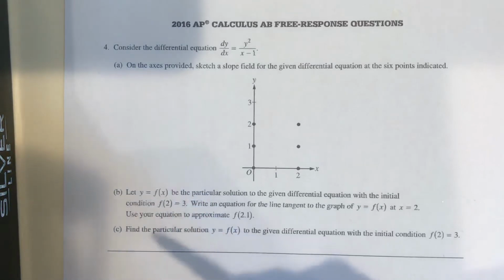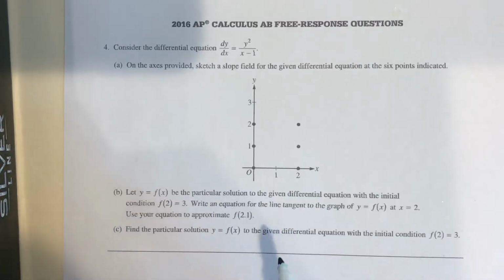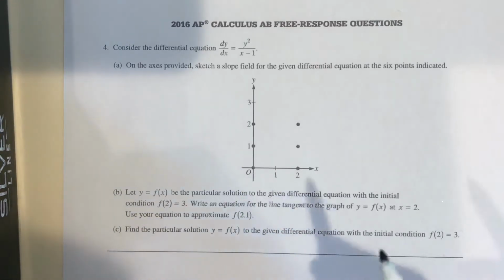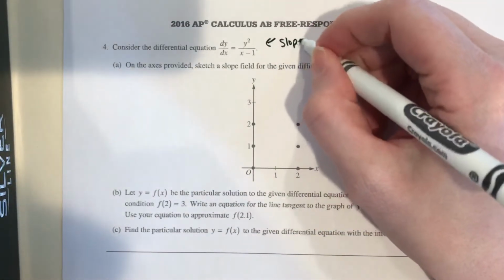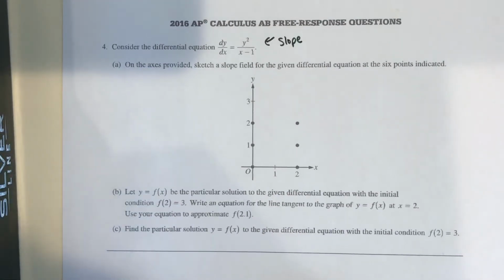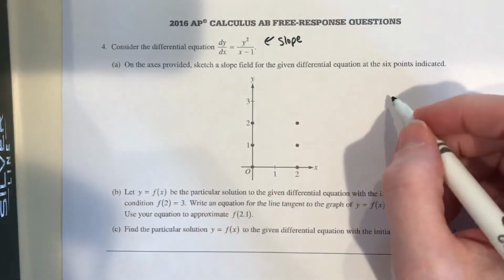There's usually 2 or 3 parts. The first part gives you a slope field to solve, and there's 6 points that we're going to find the slopes for. And remember that a derivative also means a slope. So here is our slope formula right here: y squared over x minus 1. I'm going to make a list of the 6 points so I can keep track of my slopes.